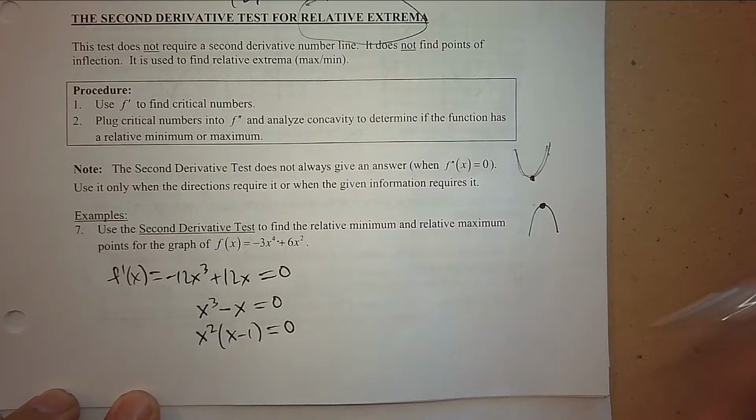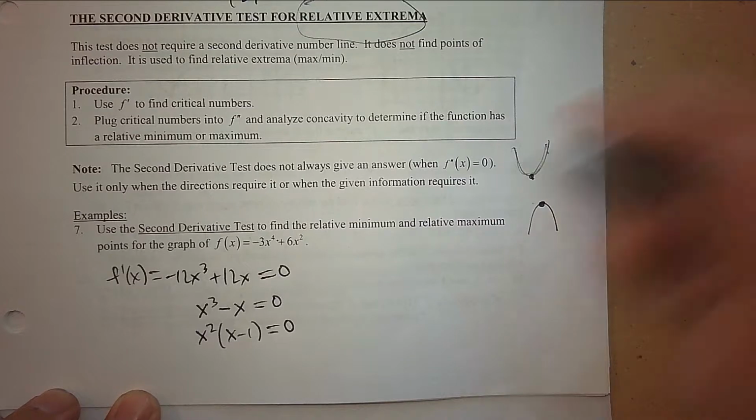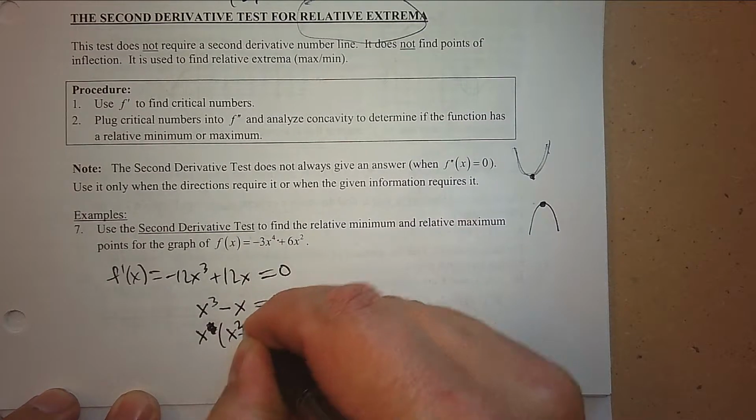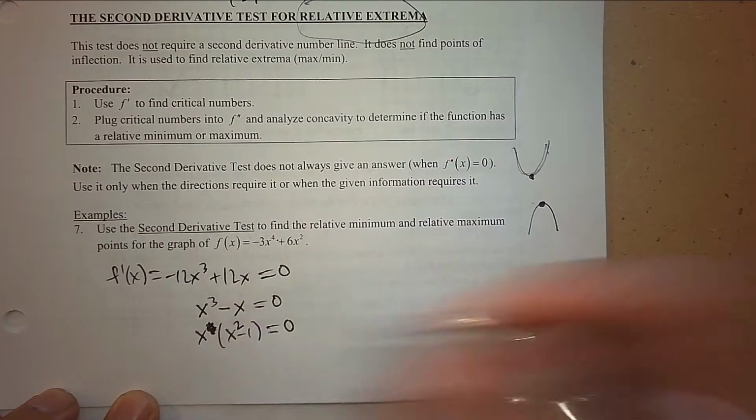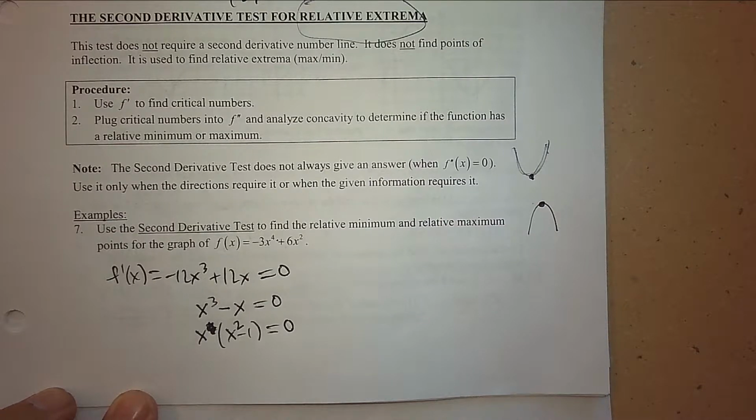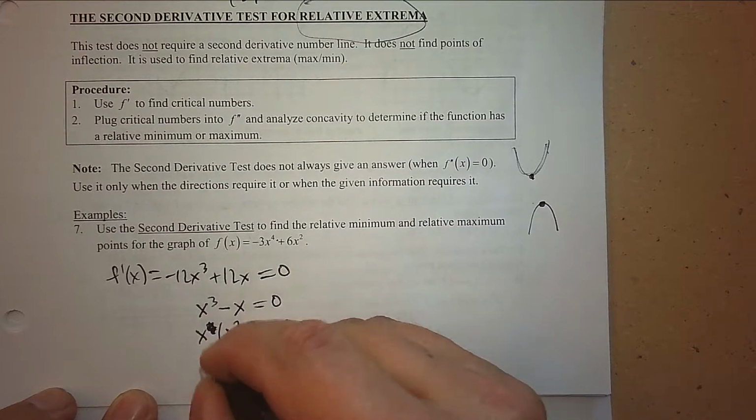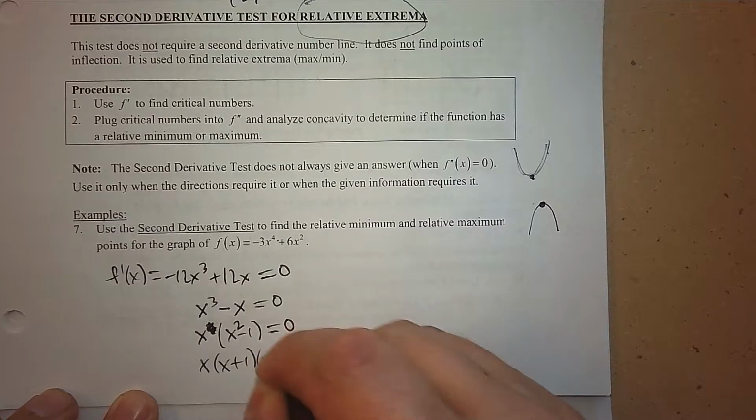Why did you take out an x squared? Why did I take out an x squared? I just meant to take out an x. Take out an x, and you get x squared minus 1. X squared minus 1 is the difference of squares. Let's make sure we're right.